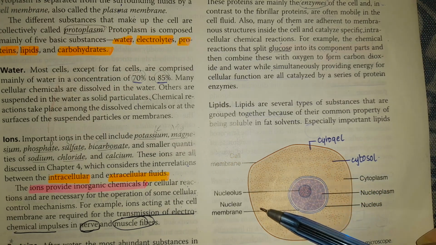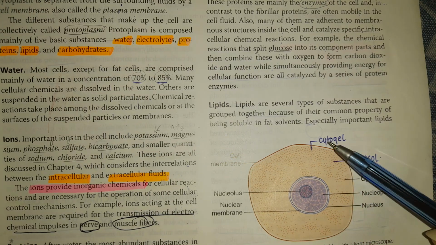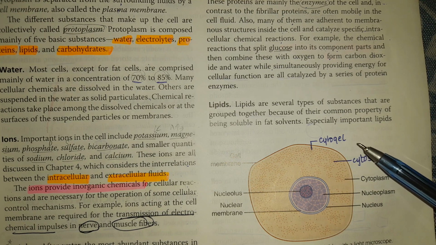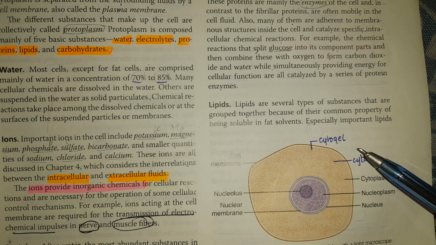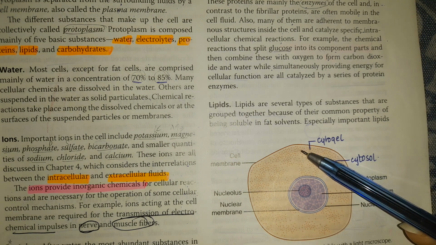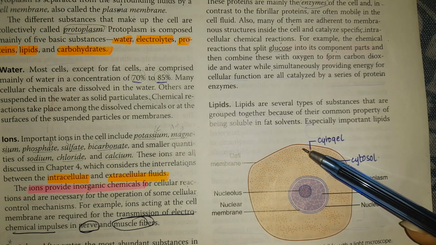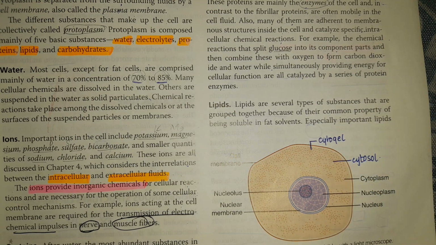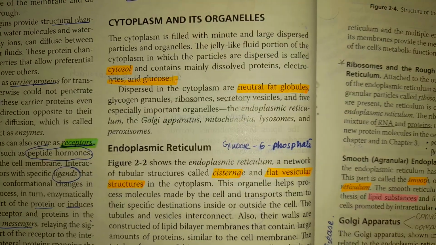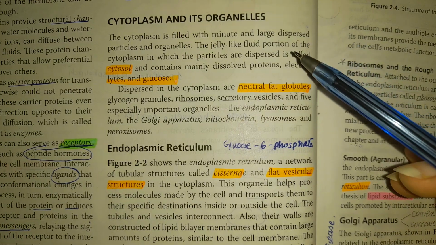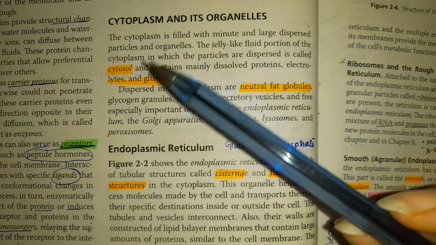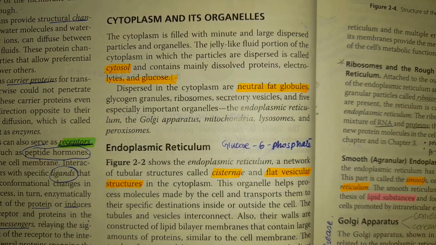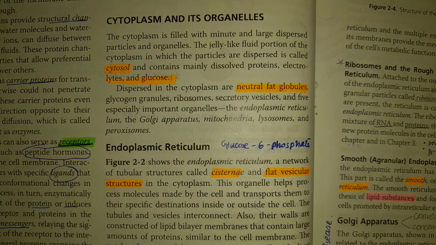cell membrane, or the peripheral portion, has cytogel, which has the role of storage, and this storage role is for the substances that are either entering the cell via endocytosis or leaving the cell via exocytosis. We will also study these processes in detail. So we have the jelly-like fluid portion, which is the cytoplasm, which is further divided into the cytosol and the cytogel, and we have certain neutral fat globules which are also present over there.